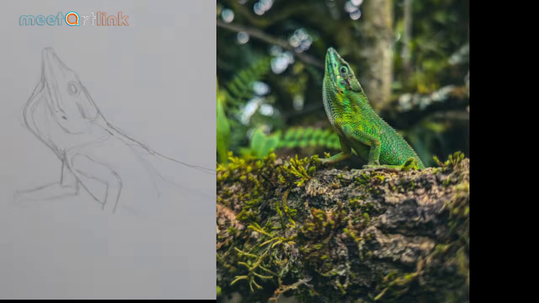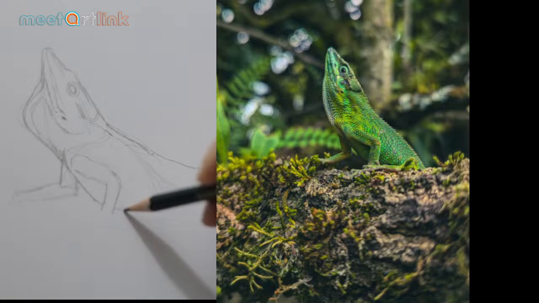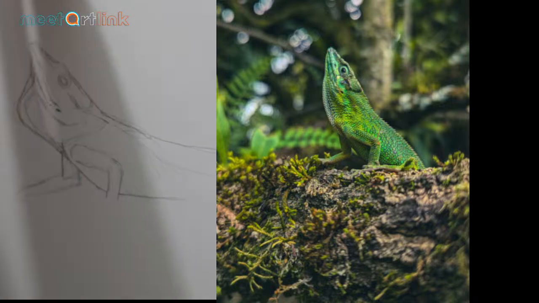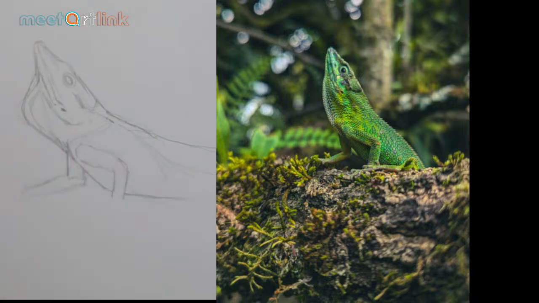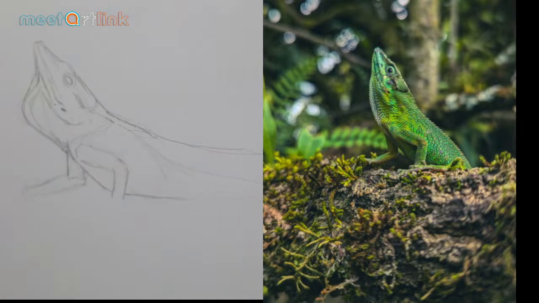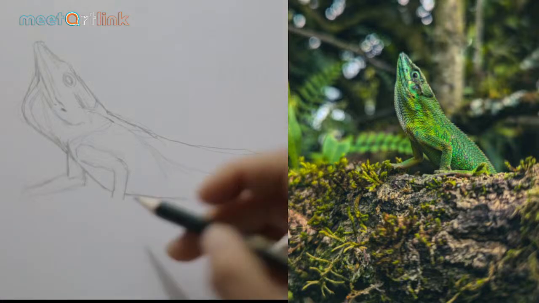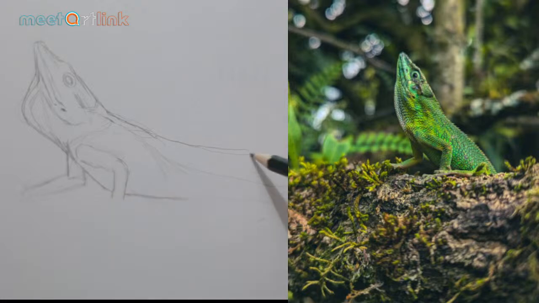Okay, so we see on the reference, body goes down, right? This is my reference, body goes down. But in here I want the body to go back. So instead of the body going down, because he's going behind this tree, I'm gonna do this like that.